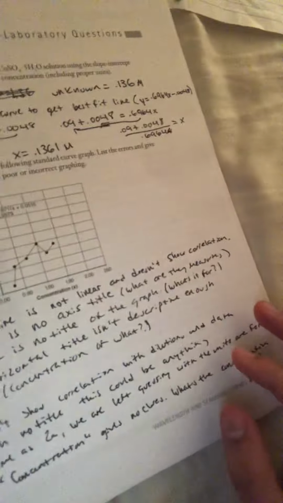But yeah, basically this experiment, we also had to do the post-lab question of trying to figure out why this graph was wrong. We had to point out things like: the graph isn't linear, the line isn't linear, it doesn't show correlation, there's no vertical axis title, and the horizontal title is not that descriptive.